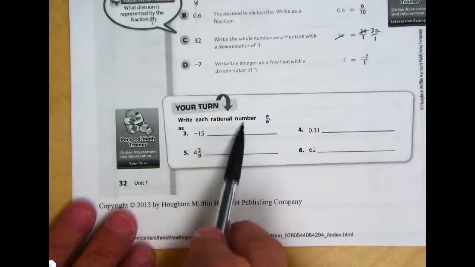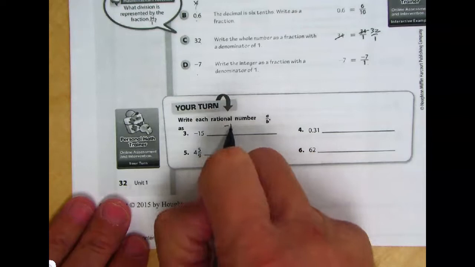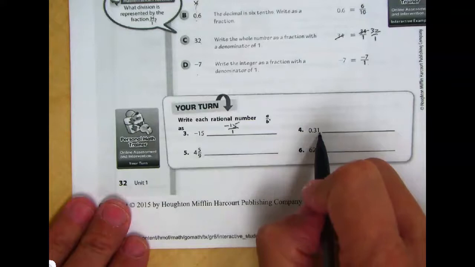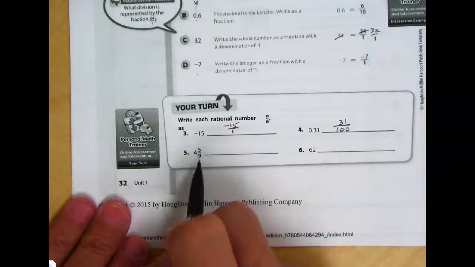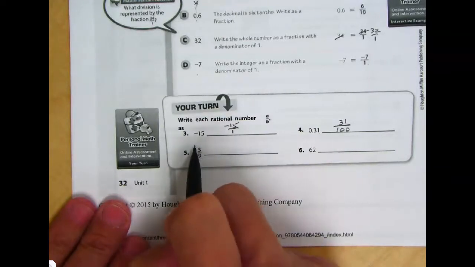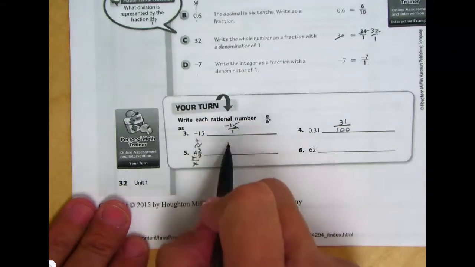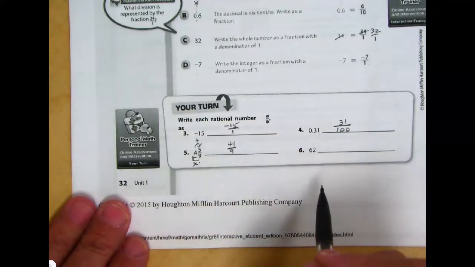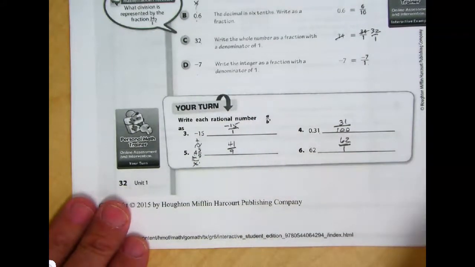All right, so here's some examples. It says write each rational number in a over b form or as a fraction. So again, any negative whole number, you just put it over 1. 31 hundredths, so 31 over 100. 4 5/9, remember you multiply here and then add there. 4 times 9 is 36, plus 5 is 41 over 9, same denominator. 62, again, any whole number, you put it over 1 to make it a fraction, so 62 over 1.